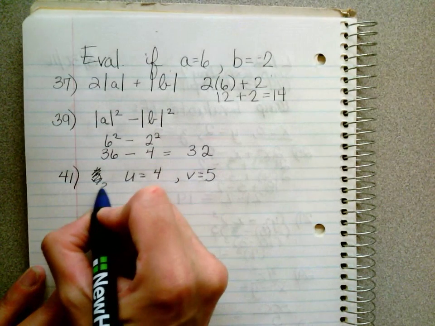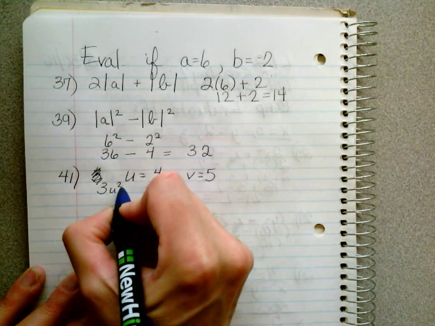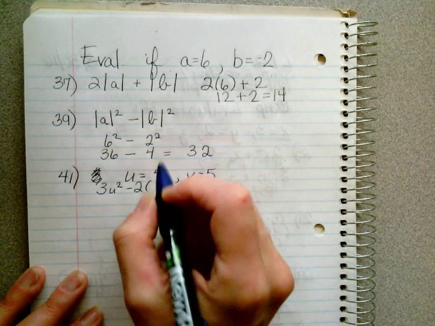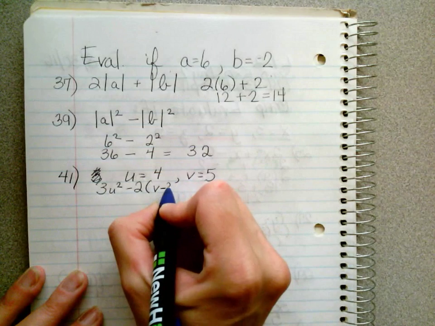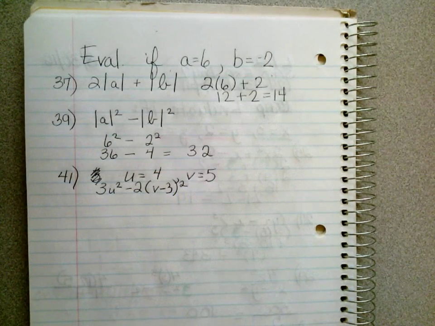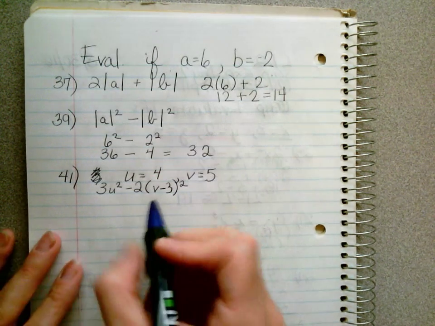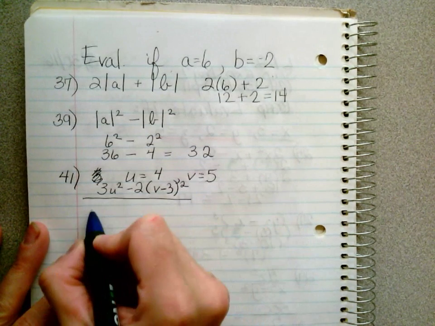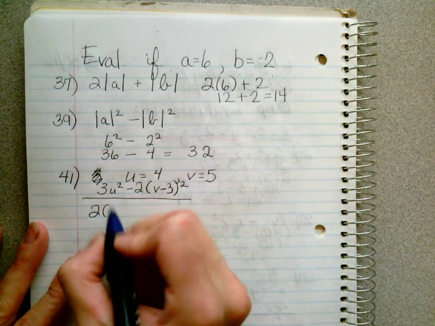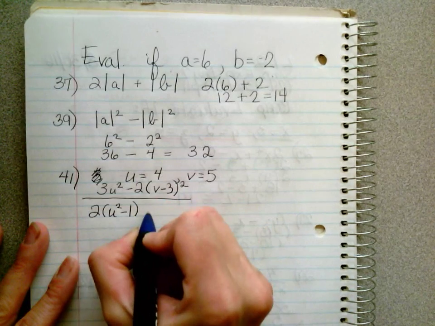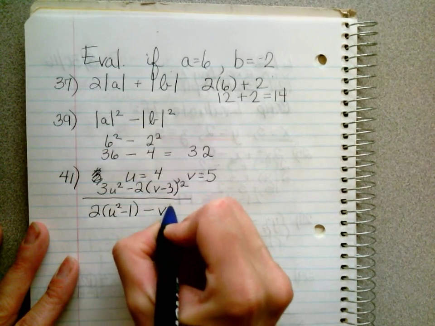All right, here we go. 3U squared minus 2 multiplied by V minus 3 squared. Tough one. All of that over 2 times U squared minus 1, subtract V squared.